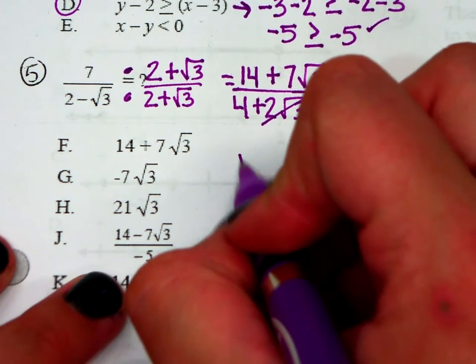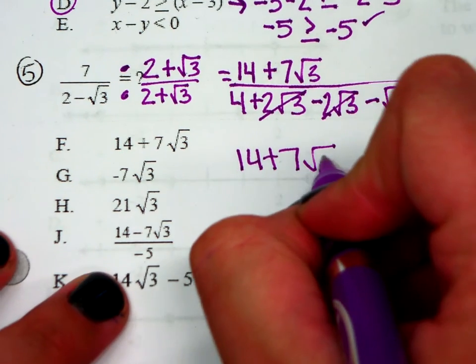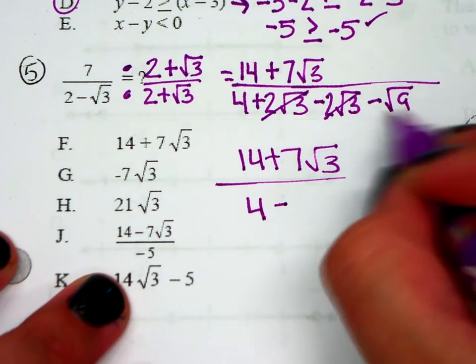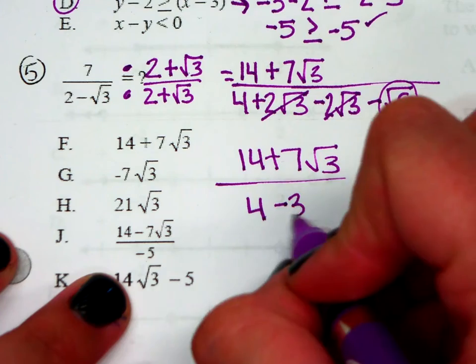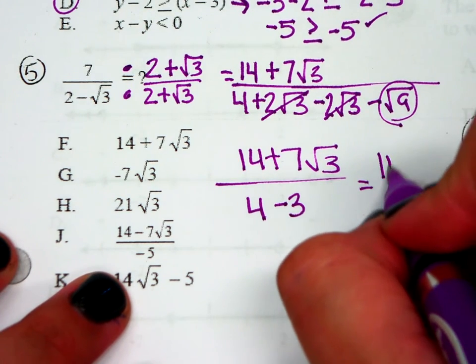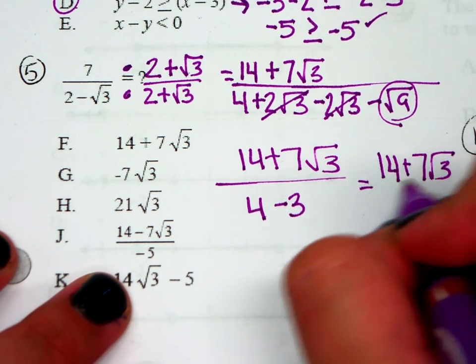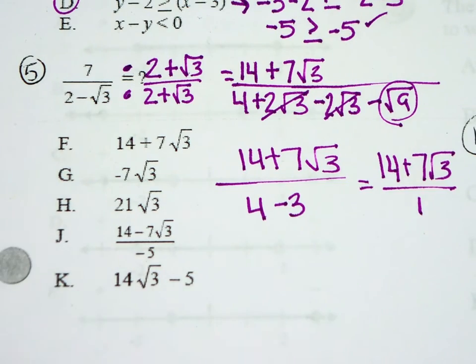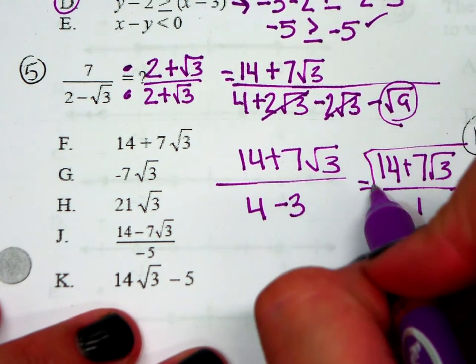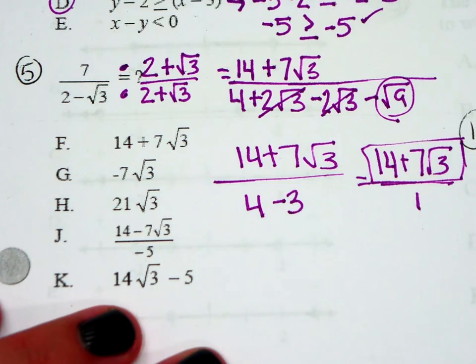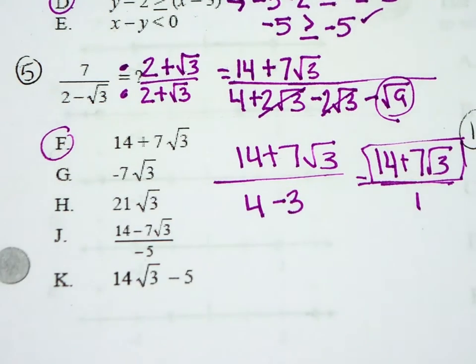So when I simplify, I'm going to get 14 plus 7 root 3 all over 4 minus, and then the square root of 9 is 3. So this fraction is just technically over the number 1. So all I'm looking for in my answer choices is just the numerator because we don't write fractions over 1. So the correct answer here is F.